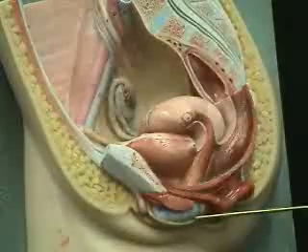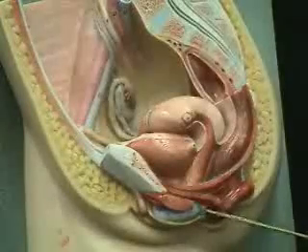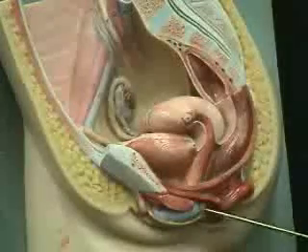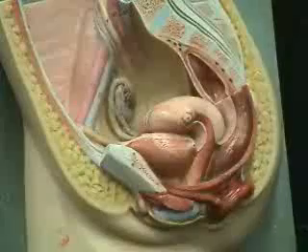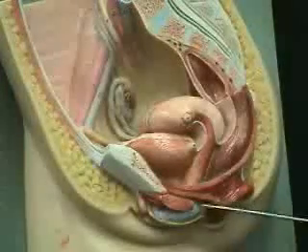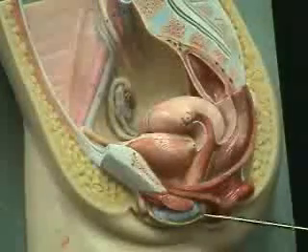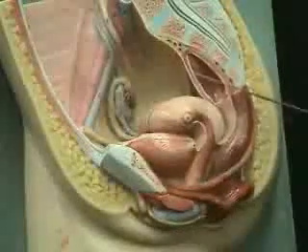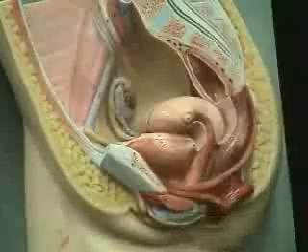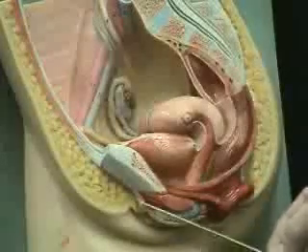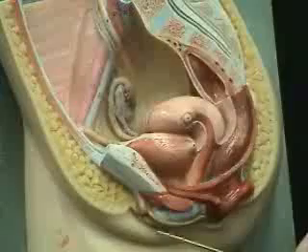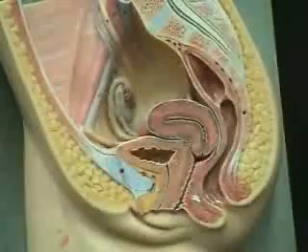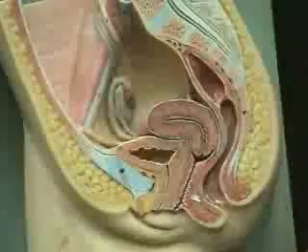Immediately posterior to the bulb of the vestibule we have a roughly pea-sized gland known as the greater vestibular gland. The greater vestibular gland makes vaginal secretions that are used during intercourse. So those are the structures we see. If we look at this in three-dimensionality, we can see a little bit of the clitoris right here, the glans clitoris.